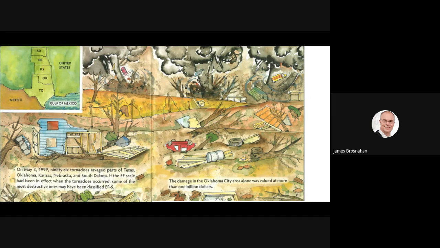On May 3rd, 1999, 96 tornadoes ravaged parts of Texas, Oklahoma, Kansas, Nebraska, and South Dakota. If the EF scale had been in effect when the tornadoes occurred, some of the most destructive ones may have been classified EF5. The damage in the Oklahoma City area alone was valued at more than $1 billion.